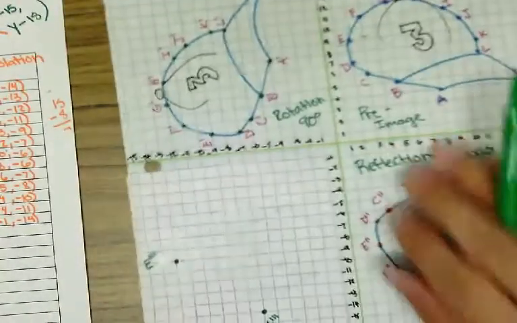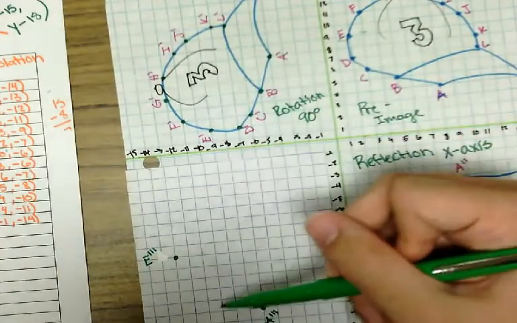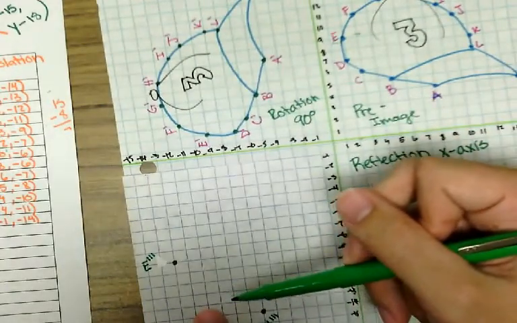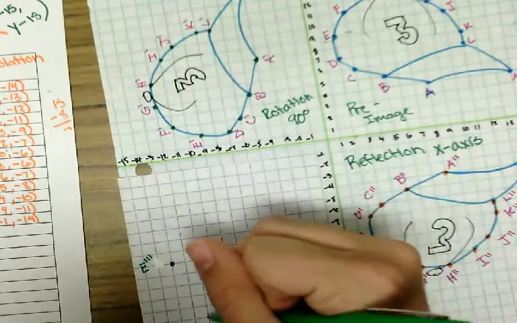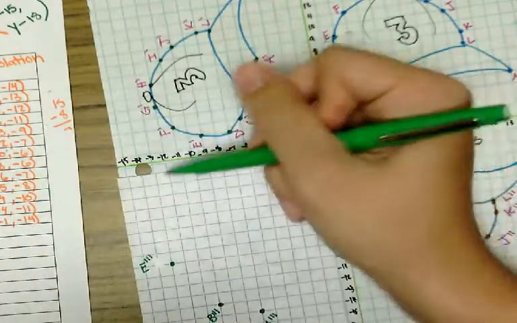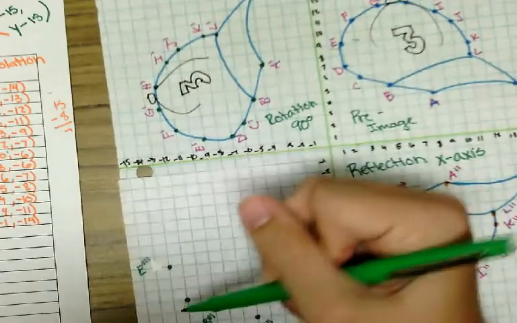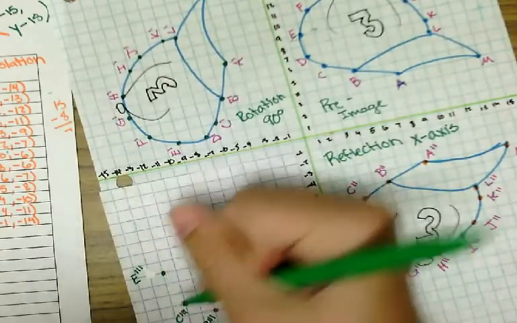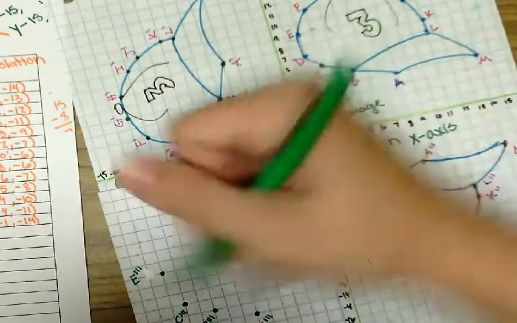Let's see, B is at negative 10, negative 13. We have C at negative 12, negative 12. D is at negative 13, negative 11.